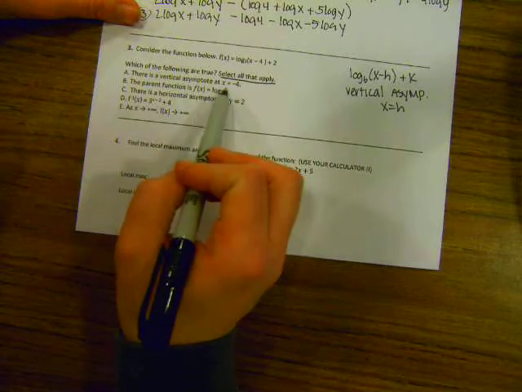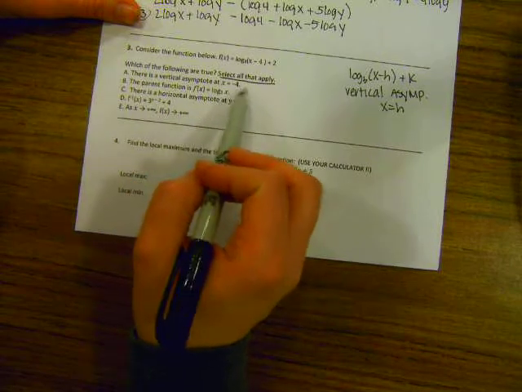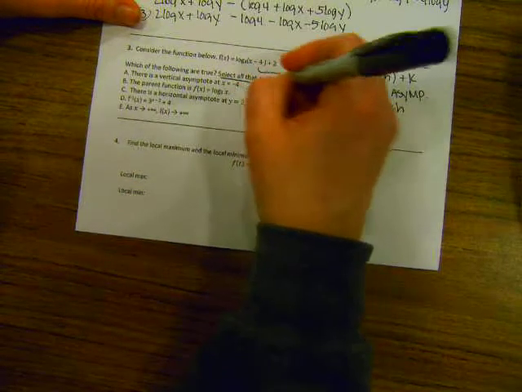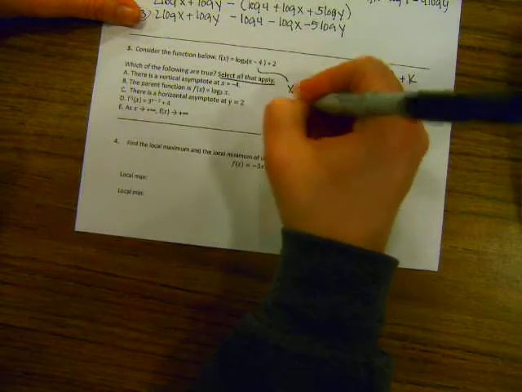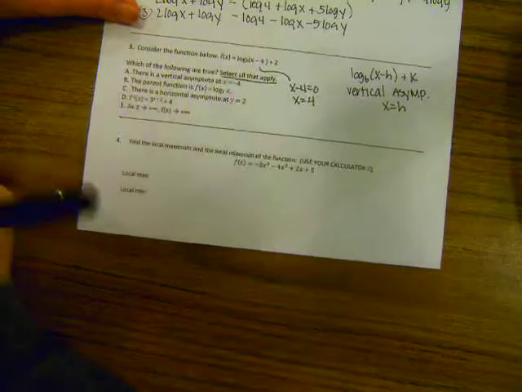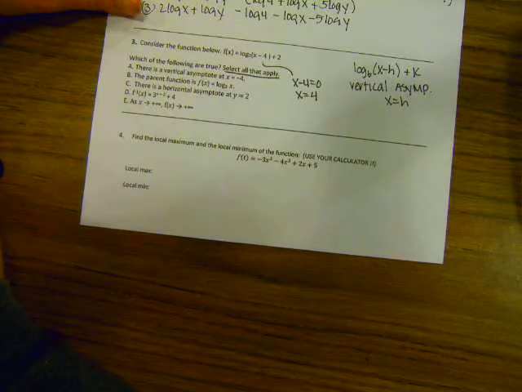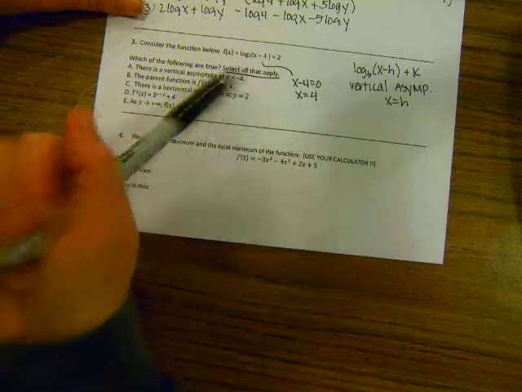There is a vertical asymptote at x equals -4. Well, if I was to set this equal to 0, I only get x equals 4. Okay? So clearly, A is not true.